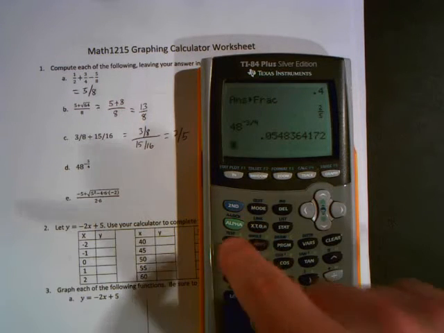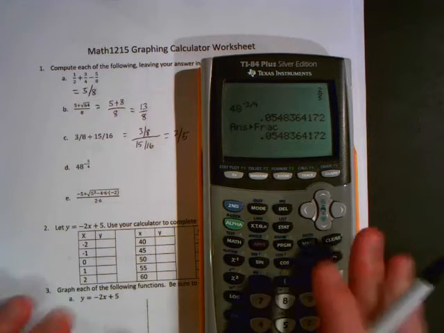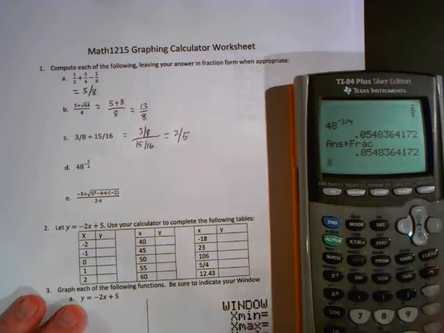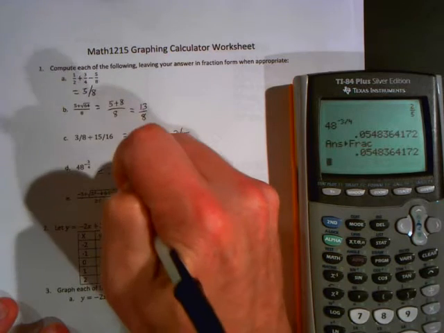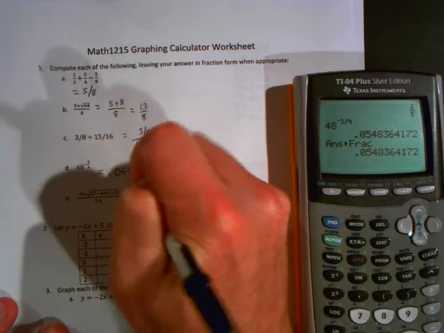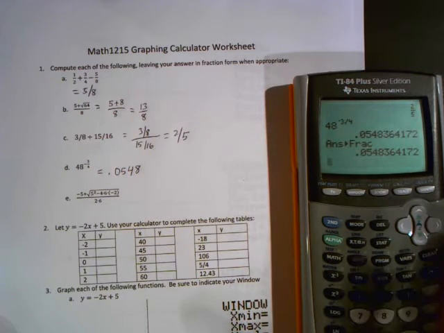Let's see if the calculator can convert that to a fraction. It can't. Okay, so some things are not fractions, some things are what we call irrational numbers, and that's the best we can do. So on something like this, it would probably be okay to round off to about 4 decimal places. So I'm going to write that as 0.0548.